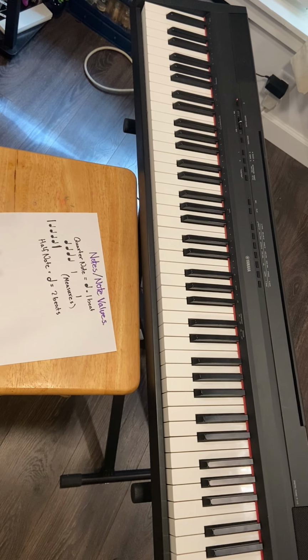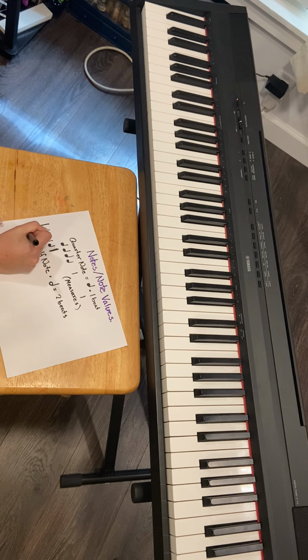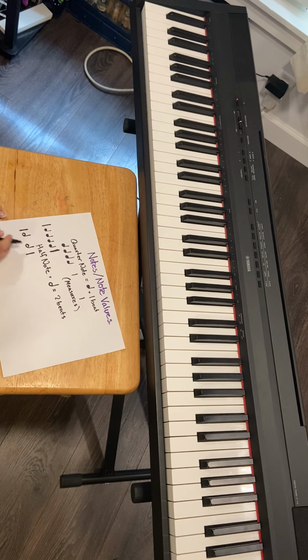Okay, so let's put our half notes into one measure. If a half note is worth 2 beats and 4 quarter notes completes a measure and 1 quarter note is worth 1 beat, then it will only take 2 half notes to make 1 complete measure, because they're both worth two beats.